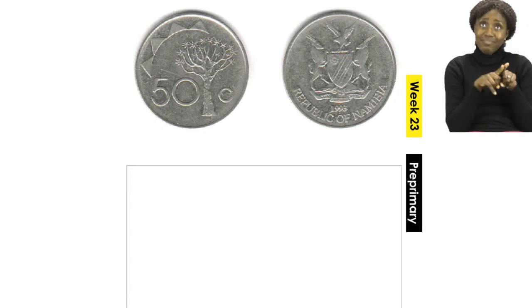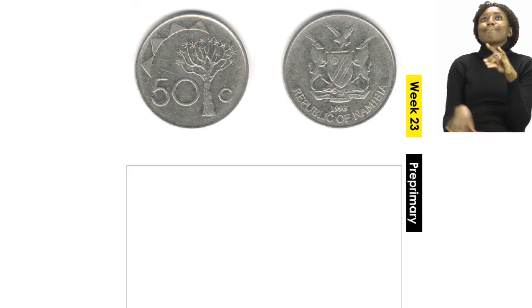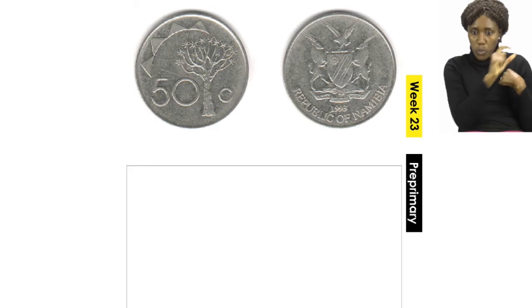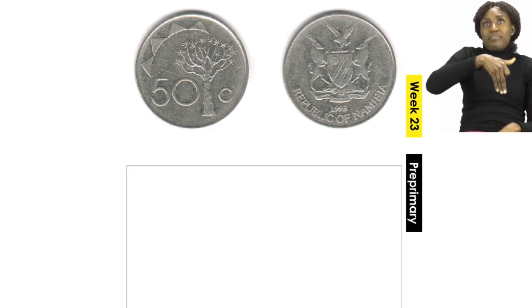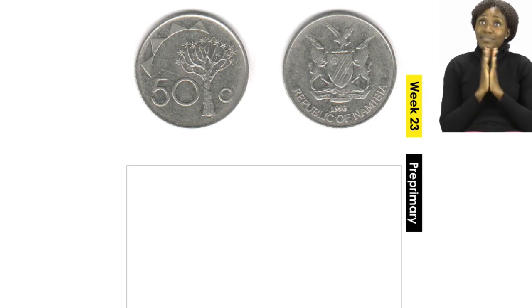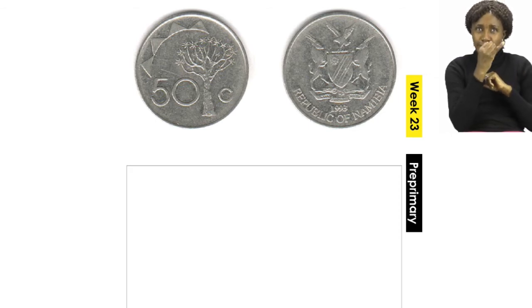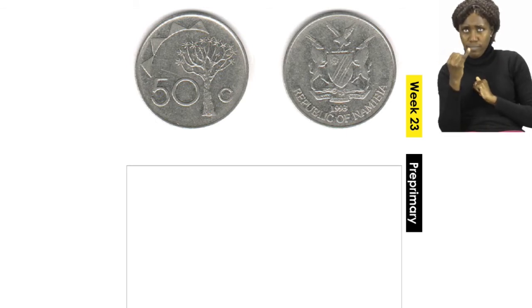On the other side, we have 3 different animals. And we also have some words written on the coin. It says Republic of Namibia. So I'm going to trust you to do this one by yourselves. Please take your time, look carefully at both sides of the coin, and when you're done, check that all the things that are on the coins are also on yours as well.